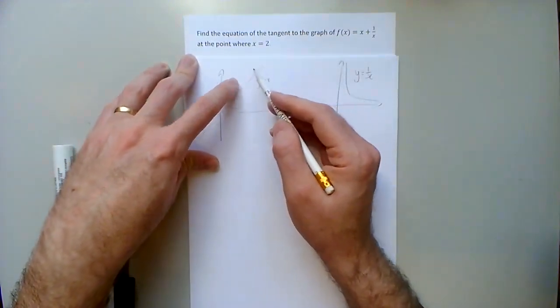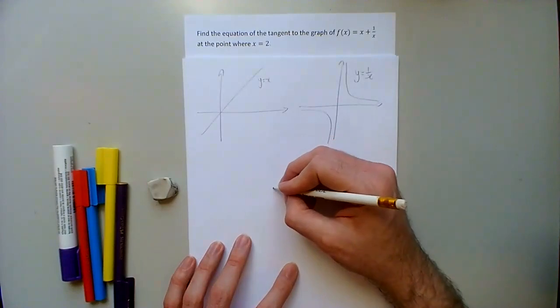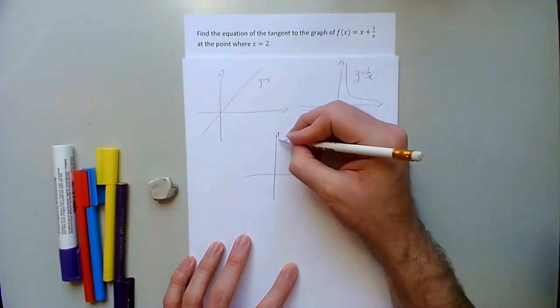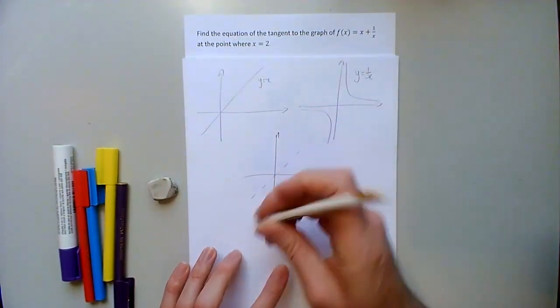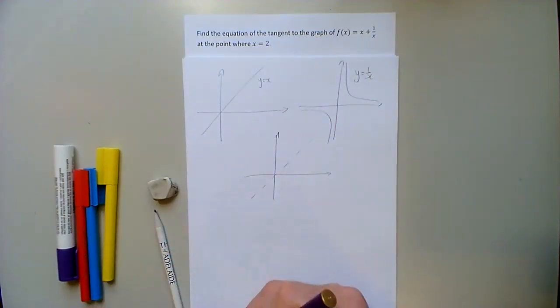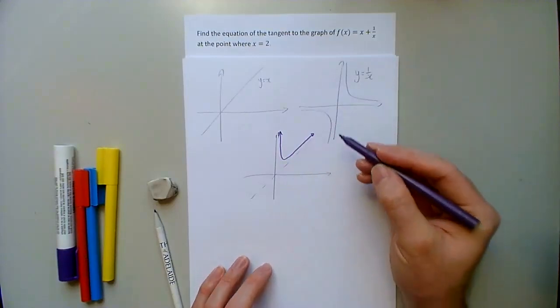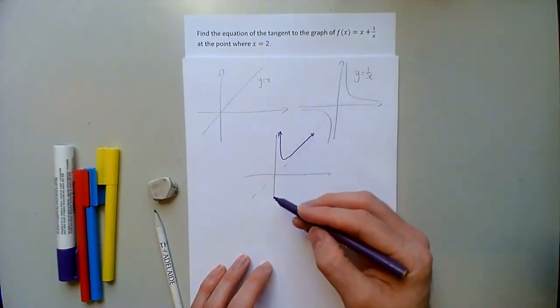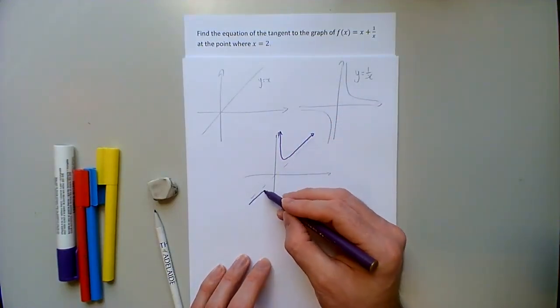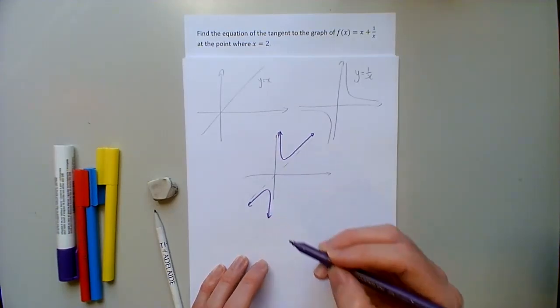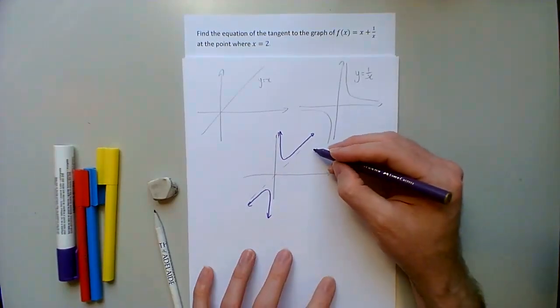So I'll be adding on a small amount. So I reckon it's going to be something like this. And then similarly, we'll be subtracting a very small thing here. So something like that, that's my guess.